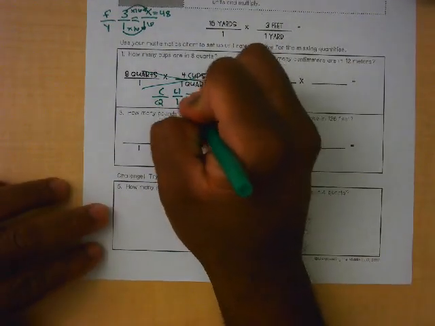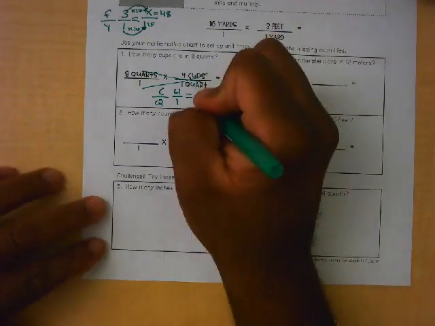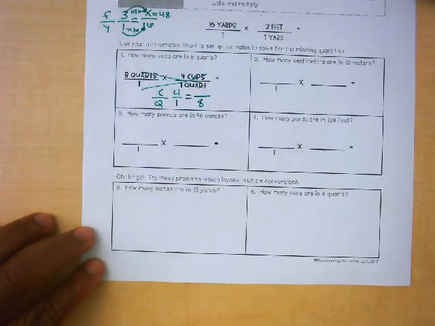Make that equal. It says how many cups are in 8 quarts. So where do I put that 8? Why do I put it on the bottom? It's 8 quarts. Quarts, the Q goes on the bottom. X goes on top.